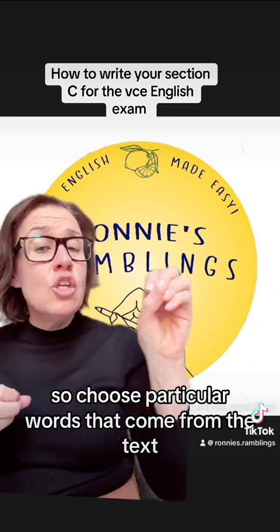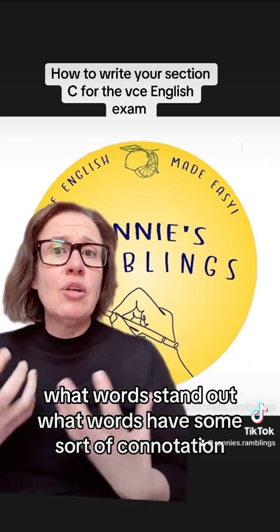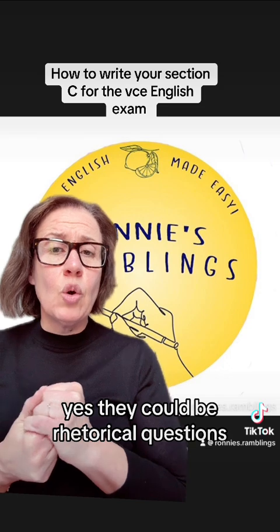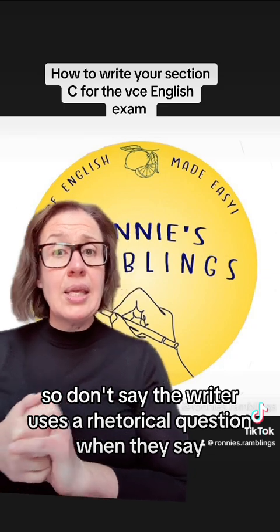Through the language choices. So choose particular words that come from the text. What words stand out? What words have some sort of connotation? Yes, there could be rhetorical questions, but the way that you embed it has to be subtle. So don't say the writer uses a rhetorical question when they say, and then write the whole quote.